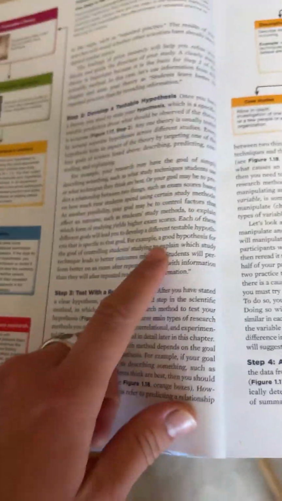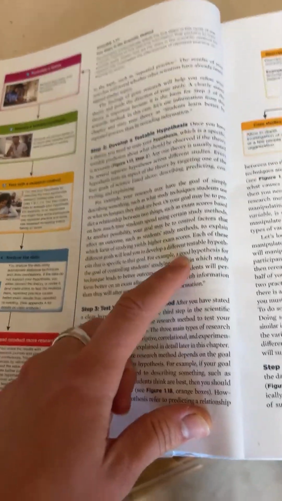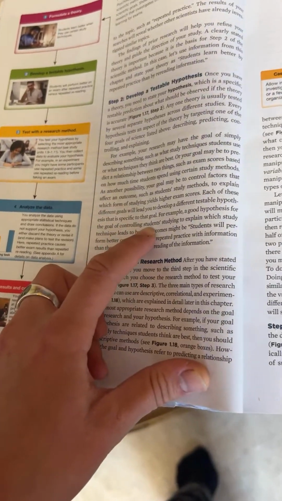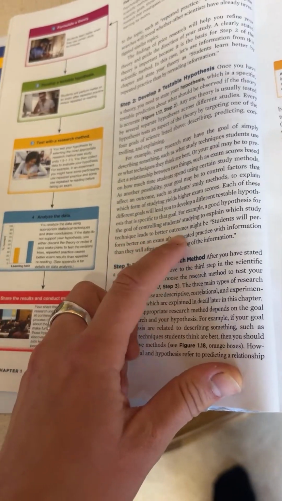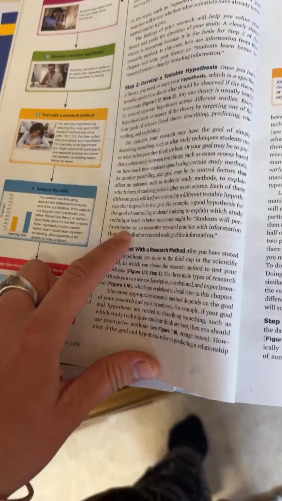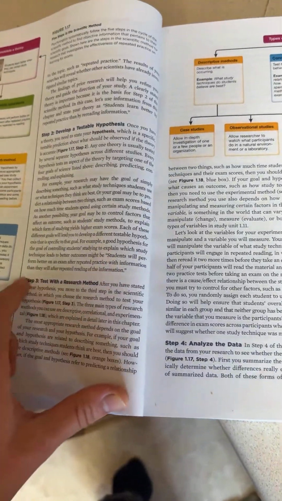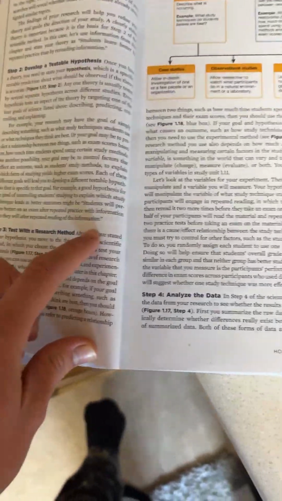For example, a good hypothesis for the goal of controlling students' studying to explain which study techniques lead to a better outcome might be, quote, "Students will perform better on exams after repeated practice with information than they will after repeated reading of that information."